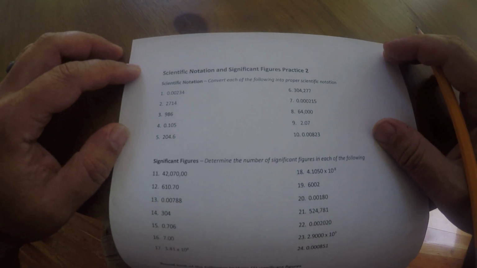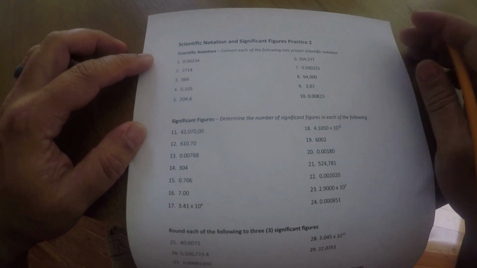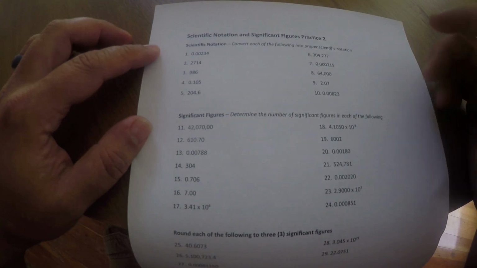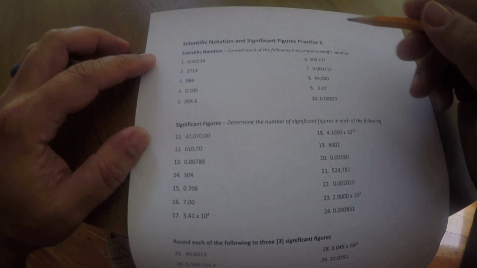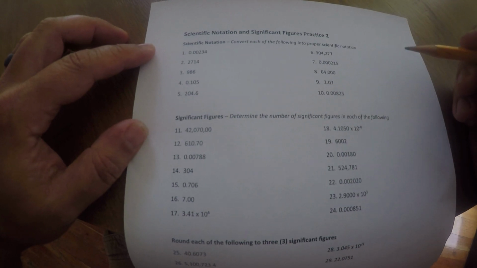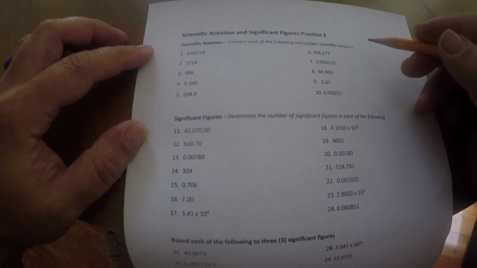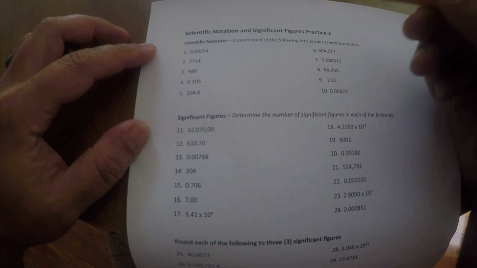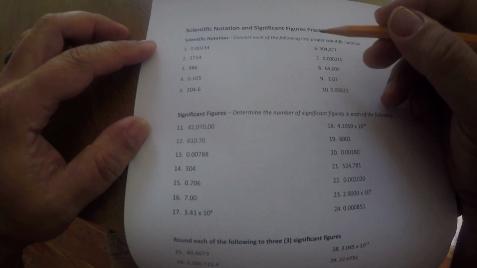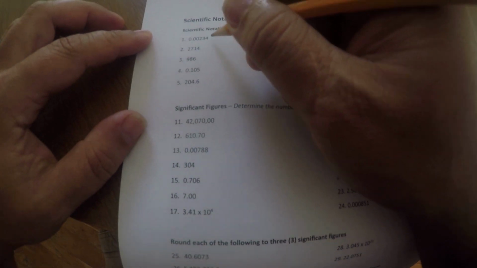So we're going to try to work on scientific notation here. The first problem, we're converting each of the following into proper scientific notation. I'm going to jump around and do the problems that are similar to each other. Okay, so to convert to scientific notation, the first thing we need to do is to convert into a coefficient that's between 1 and 10.